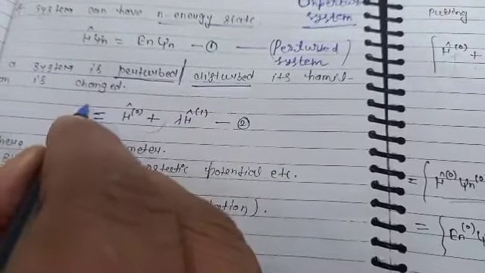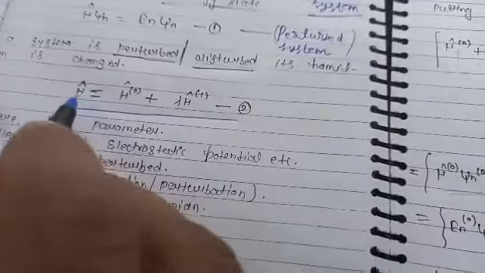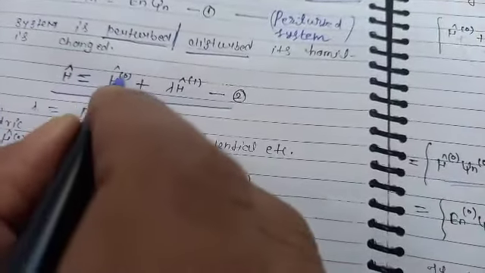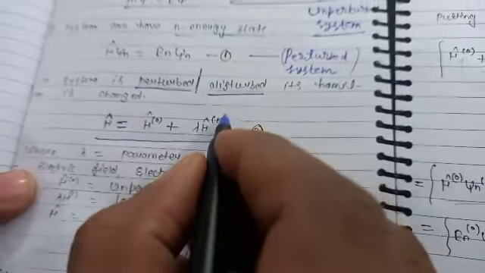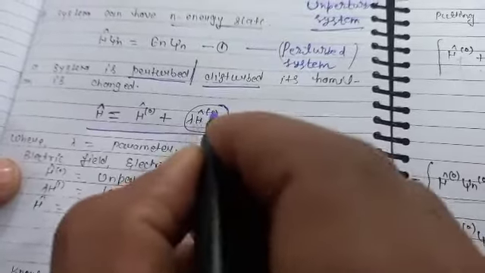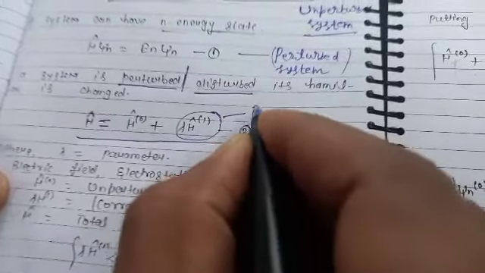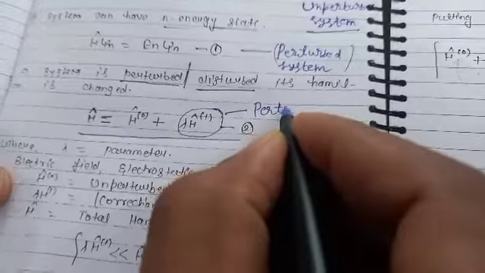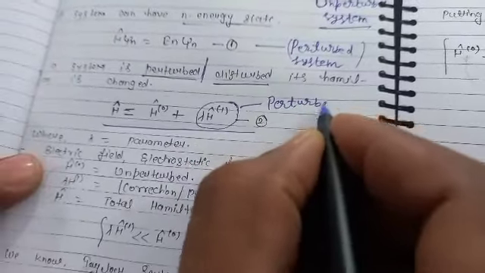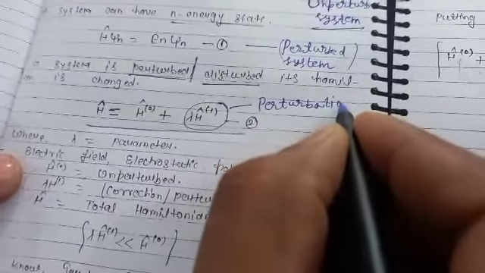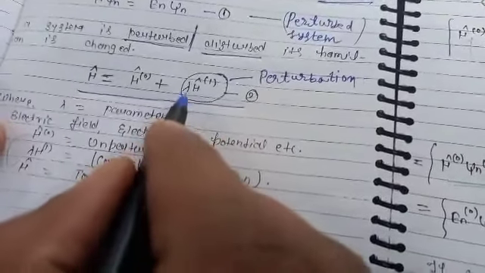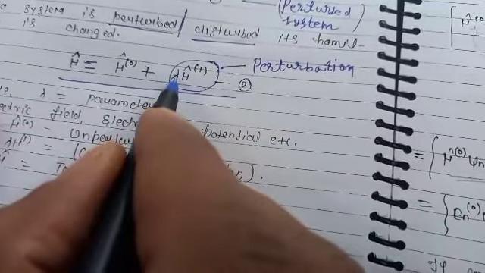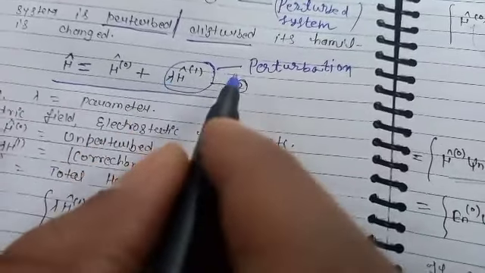Now the changed Hamiltonian may be written as H equal to H naught, the Hamiltonian for the unperturbed system, plus lambda H one, the perturbation. Lambda is a parameter. As we increase the value of lambda, perturbation will also increase.